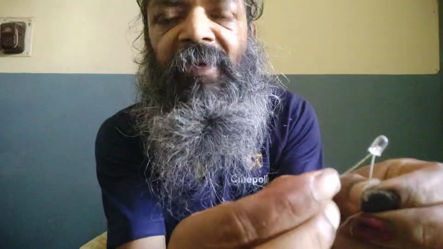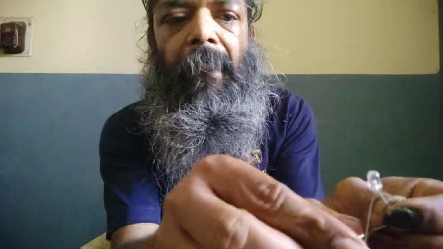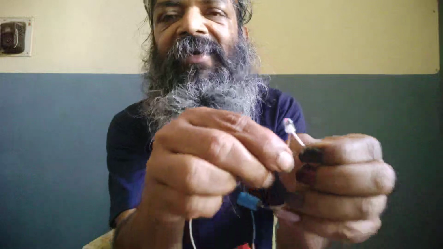Now I'm putting the battery, it will glow and slowly it will fade. Glowing, glowing, gone. Okay, now I'll put it across the capacitor because the capacitor is completely charged. See, actually it is a loose connection. Okay, now it is discharged. Okay, I believe it is all right.